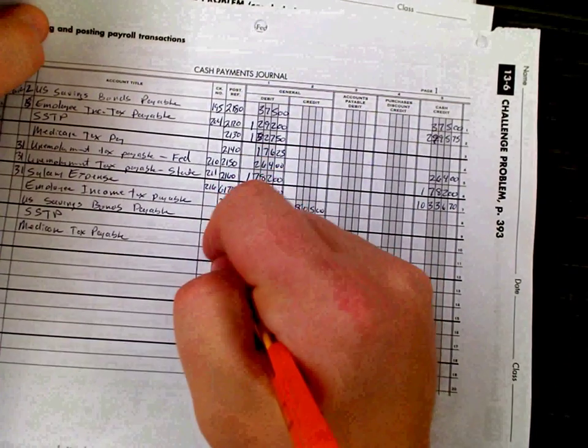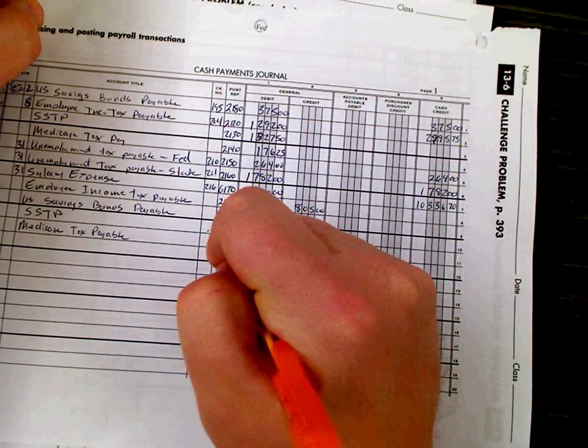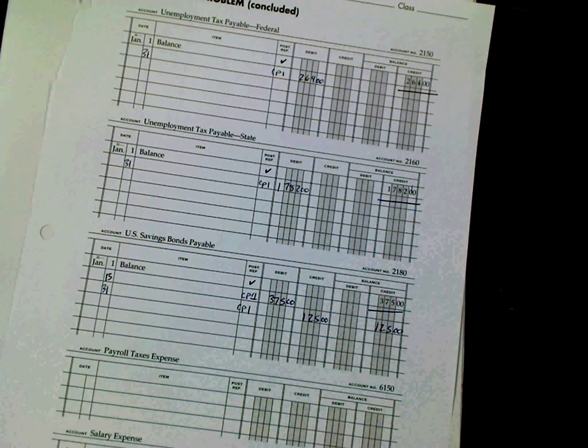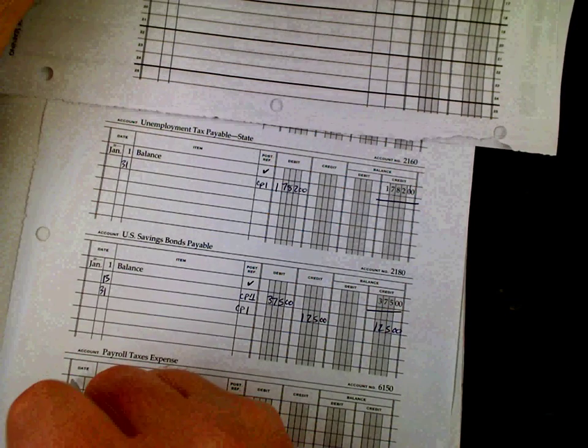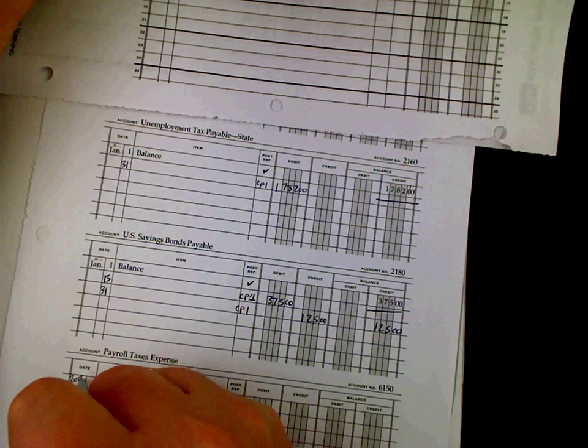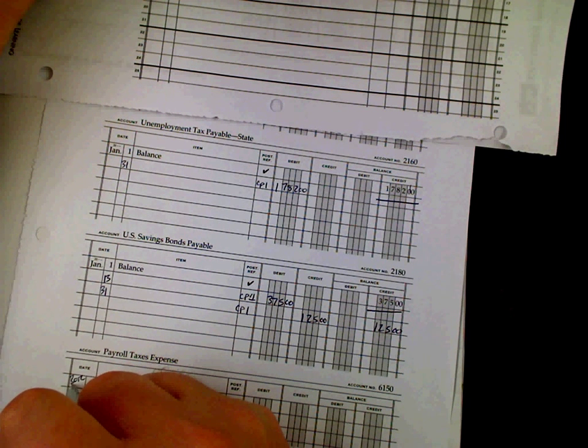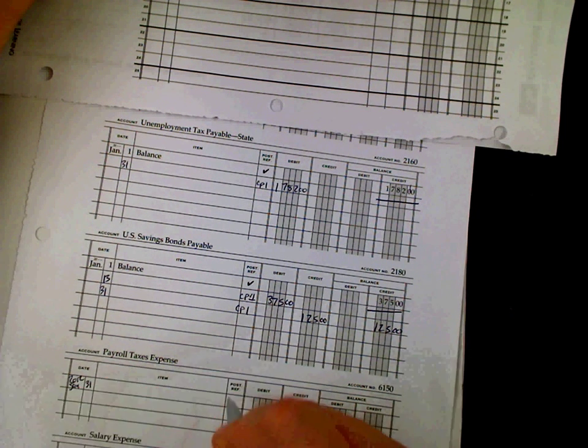Okay, now we got to go to the general journal. We got 5 more. Payroll tax expense. Open the account. 2012 January 31st. CP1 1689.70.